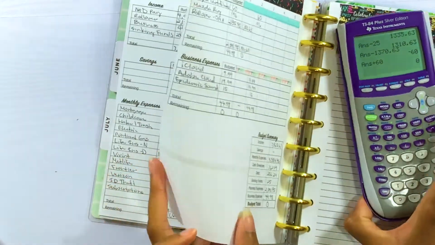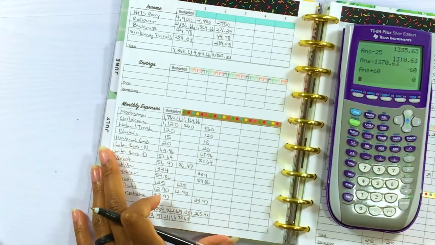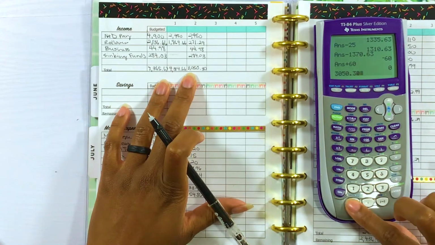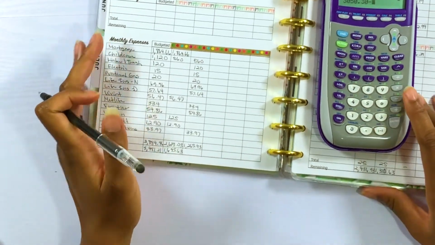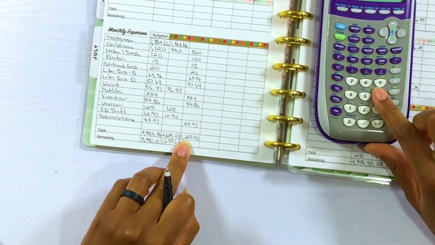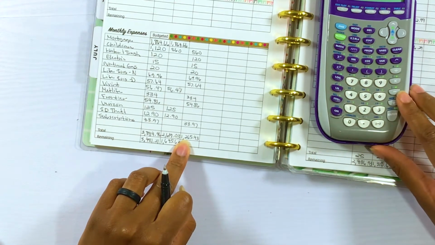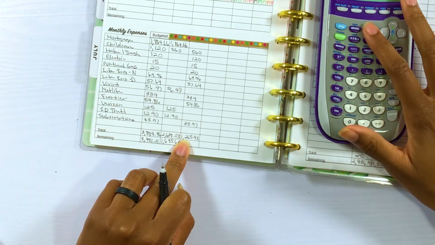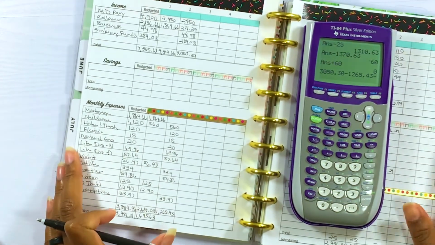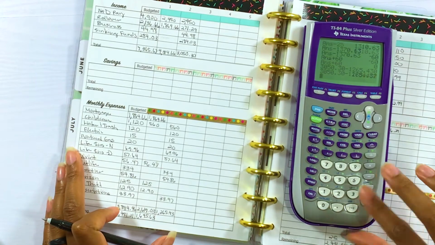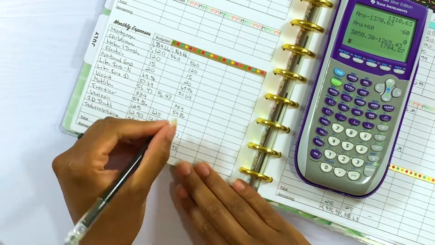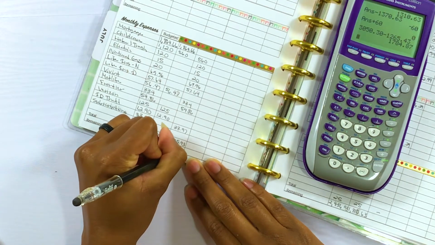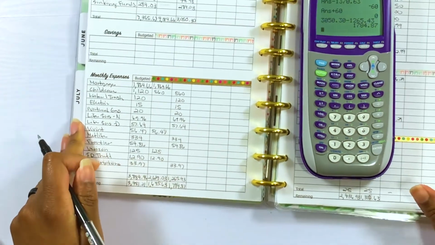So let's do the same thing for paycheck number 2. So the income is 3050.30 minus 1265.43 for the monthly expenses. Oh, I don't think you guys can see. Is 1784.87 remaining.